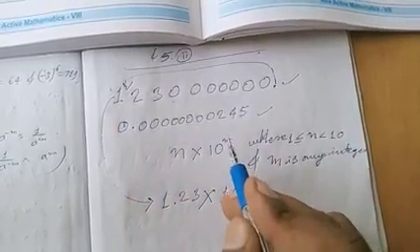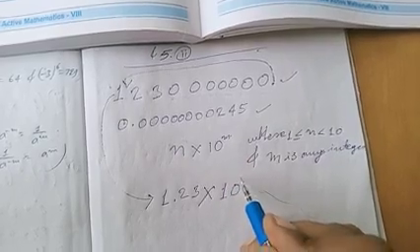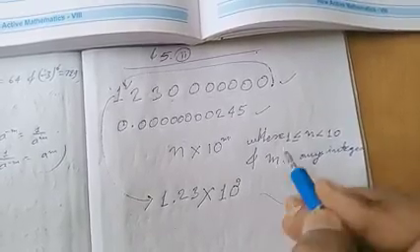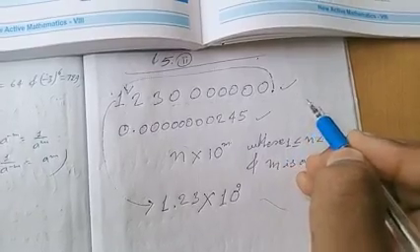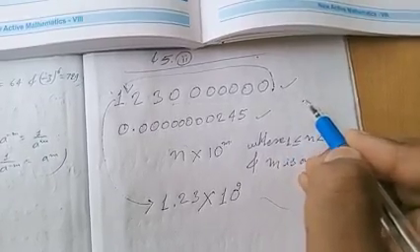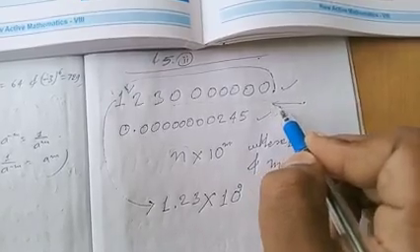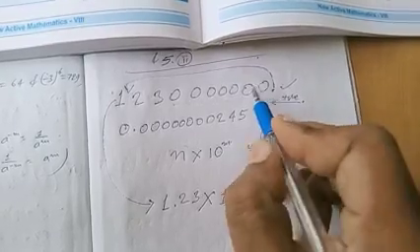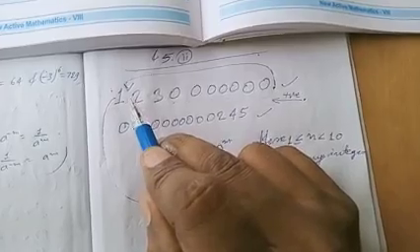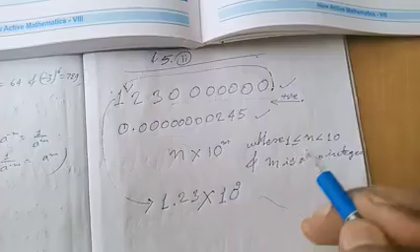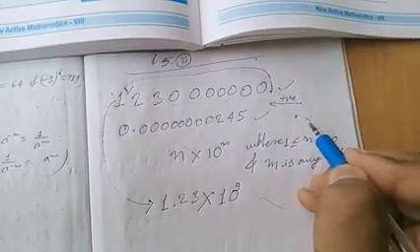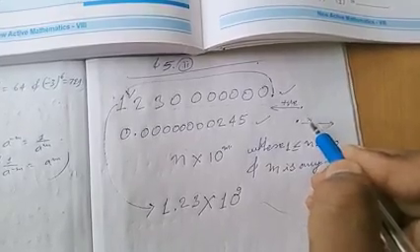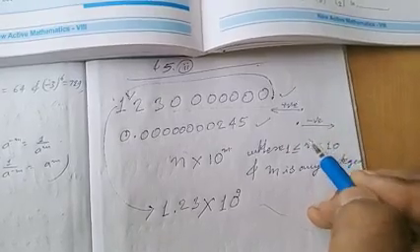So in place of m you should write 9, meaning the power will become 9. Remember one thing: when you shift the decimal point from right to left, the power will be positive. Since we have shifted 9 places to the left, the power will be plus 9. If you shift the decimal point from left to right, then the power will become negative.